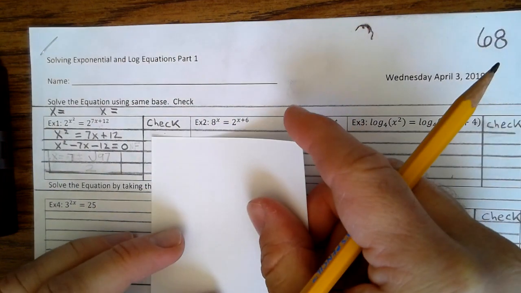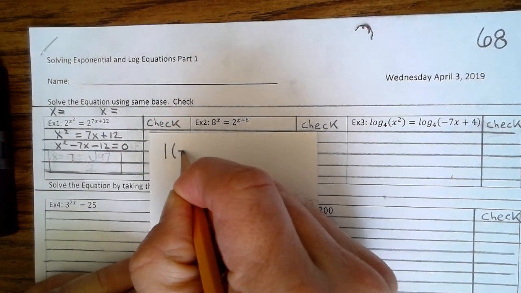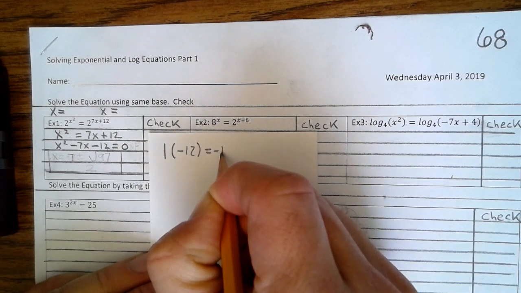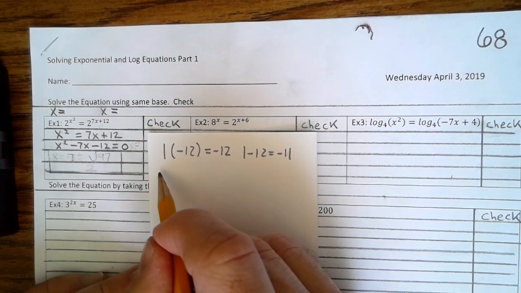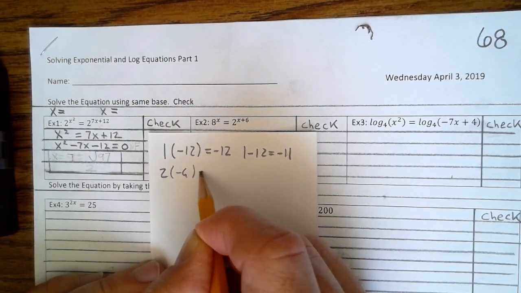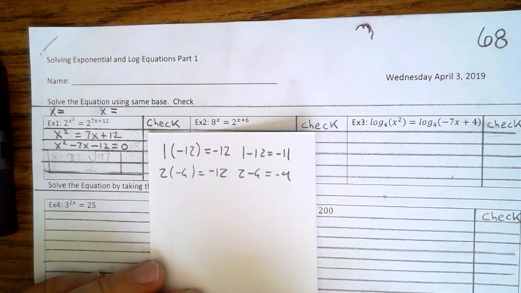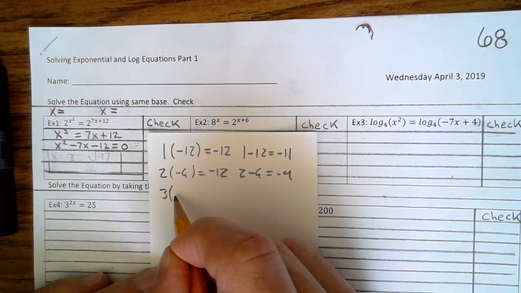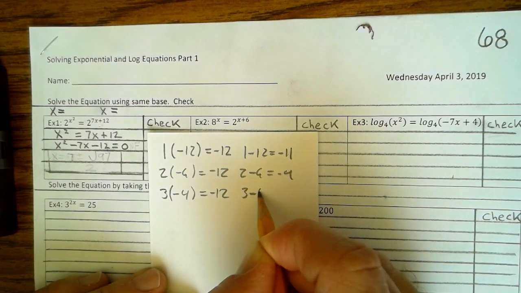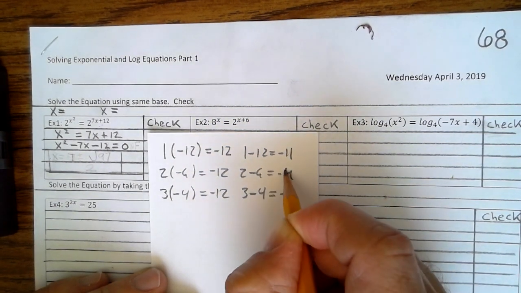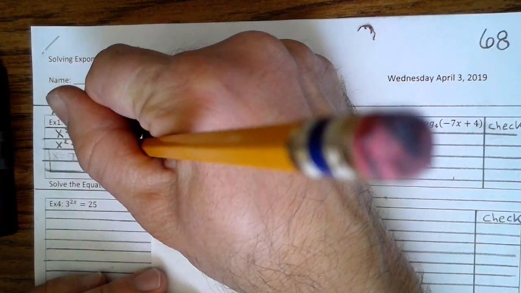So we need to find all the combinations that multiply to make negative 12 and combine to be negative 7. So 1 times negative 12 is negative 12. 1 minus 12 is negative 11. That didn't work. 2 times negative 6 is negative 12. 2 minus 6 is negative 4. That didn't work. 3 times negative 4 is negative 12. 3 minus 4 is negative 1. Those didn't give you negative 7, so this is not factorable.